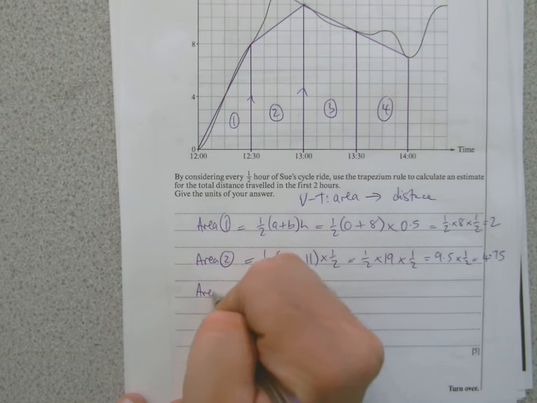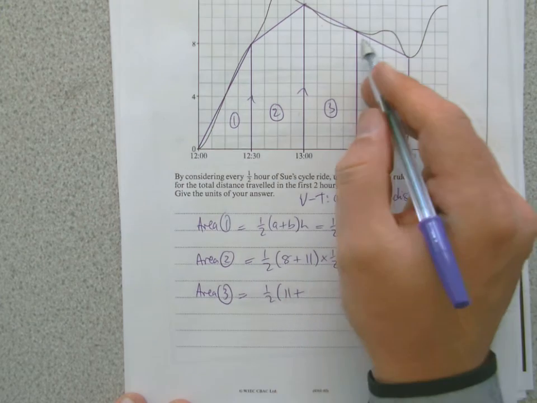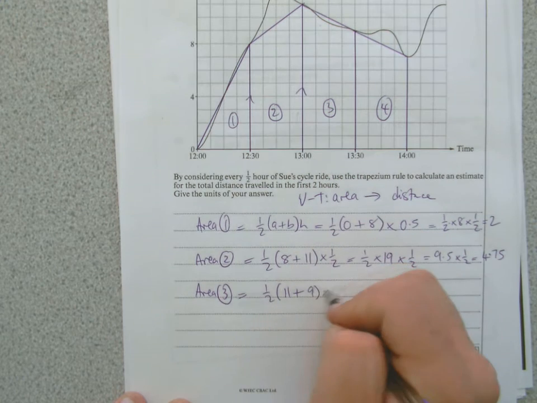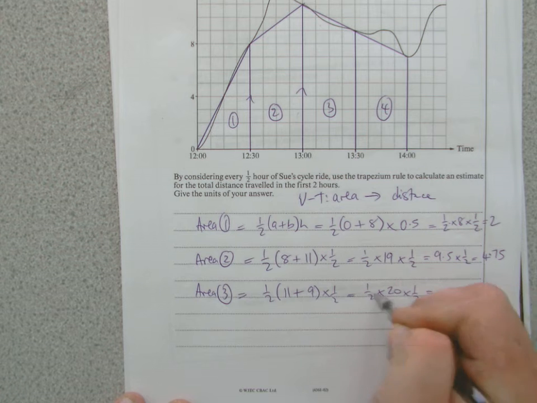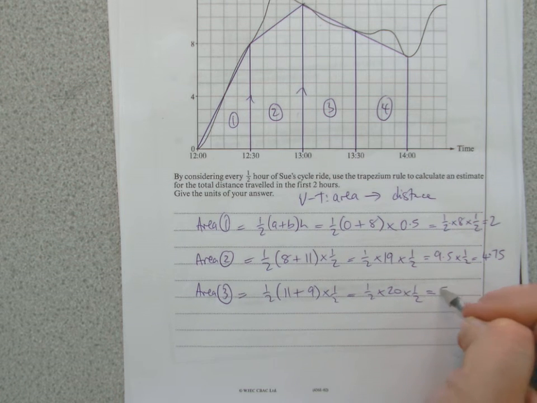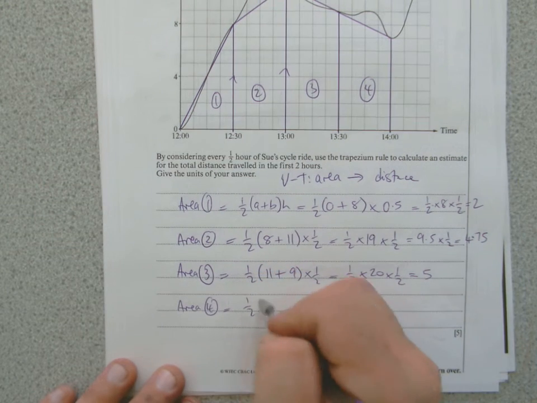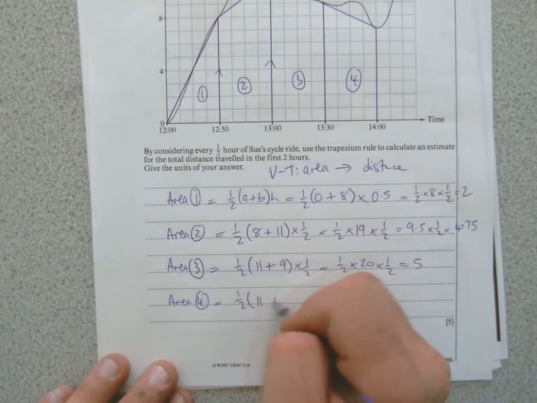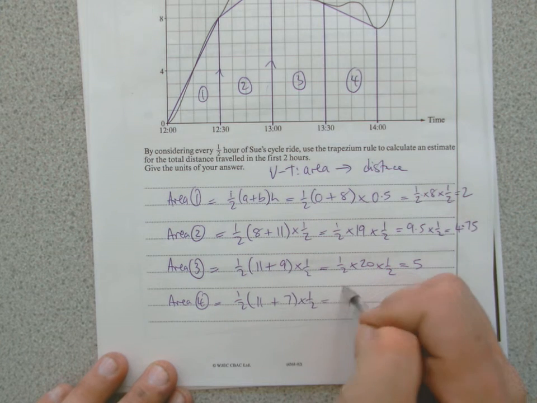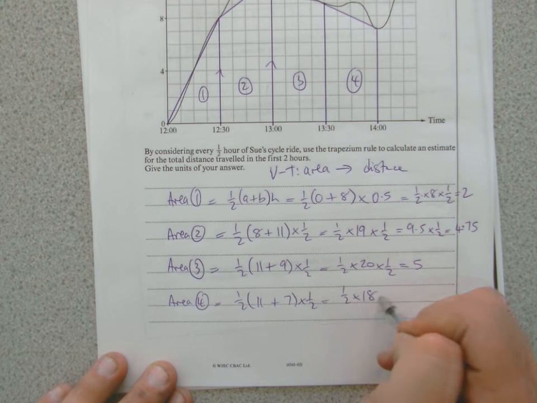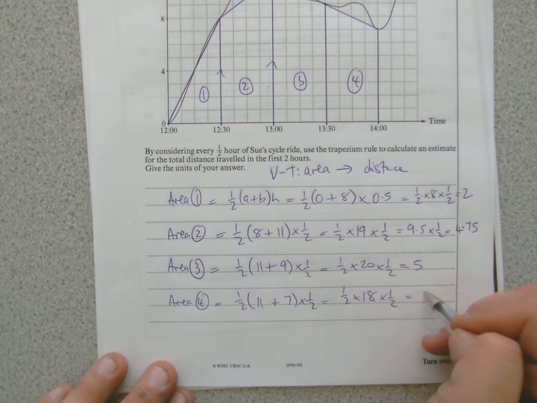So area 3 then, half, that would be 11, plus then this, which is 9, times a half. So that'd be half times 20 times a half. Half times 20 is 10, times half is 5. And area 4, half, that's 11. That there is 7, times a half, so it'll be half times 18 times a half. Half times 18 is 9, times half is 4.5.